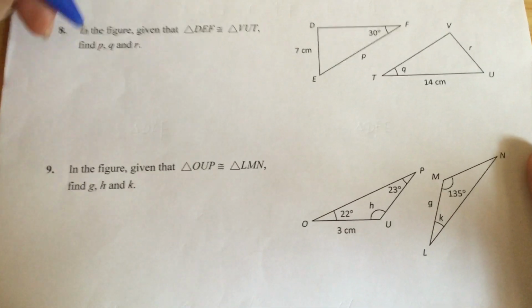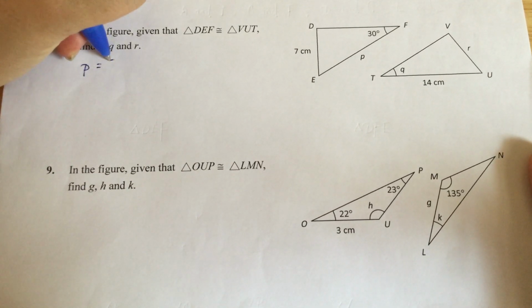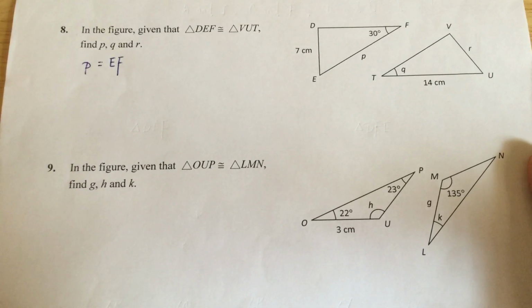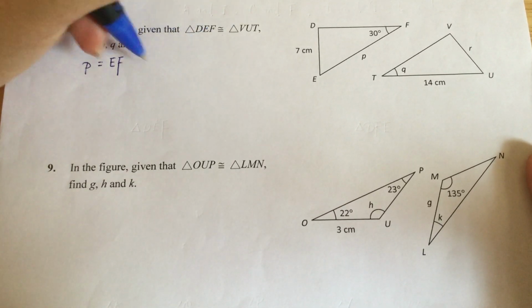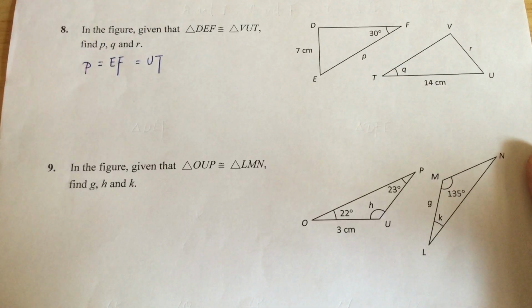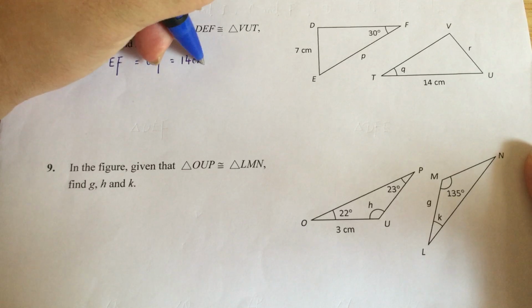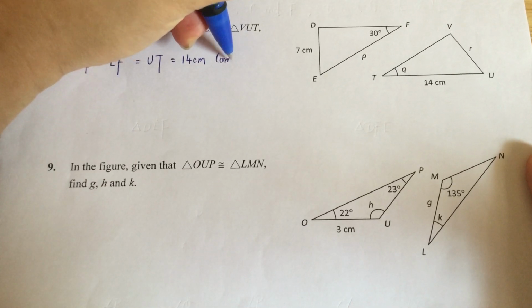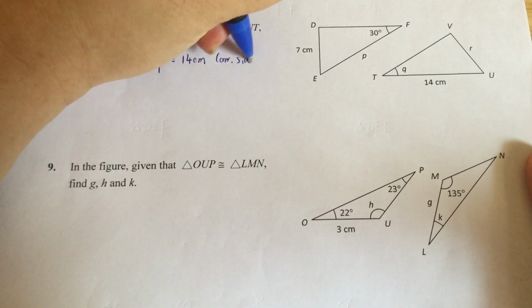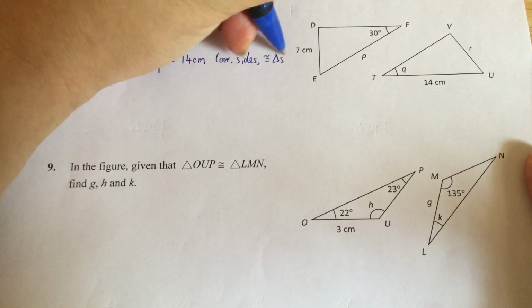So once again, P, we look at this, is not an angle, it's a side, EF. So EF, look at the triangle, EF is equal to UT. So UT, look at this one, is 14 cm. So we write down 14 cm directly. This is the corresponding sides, congruent triangles, once again.